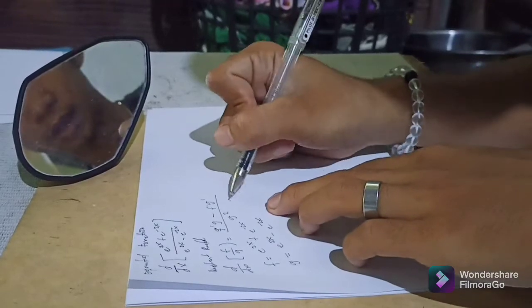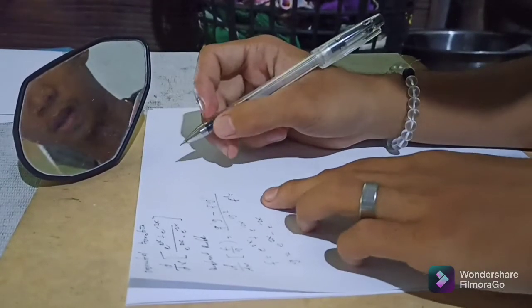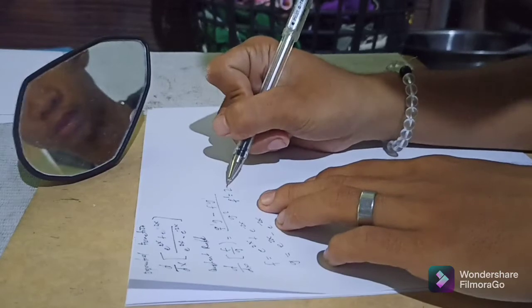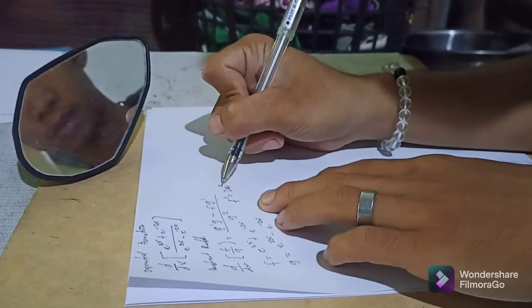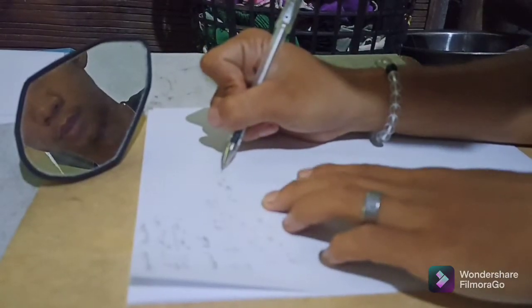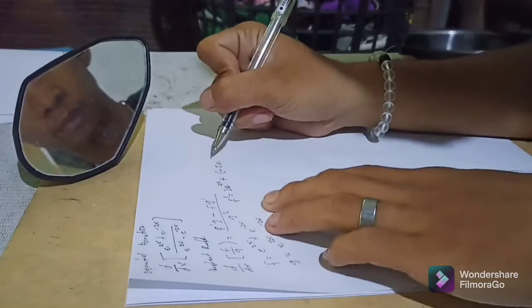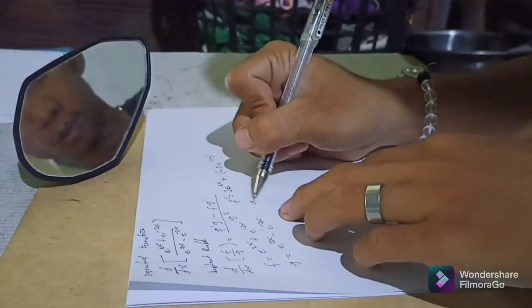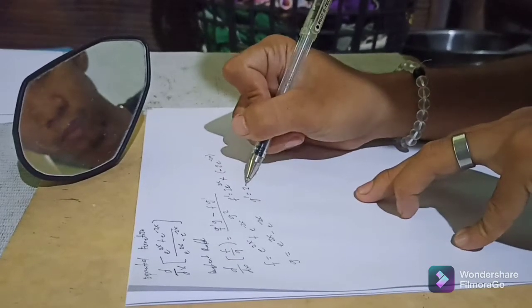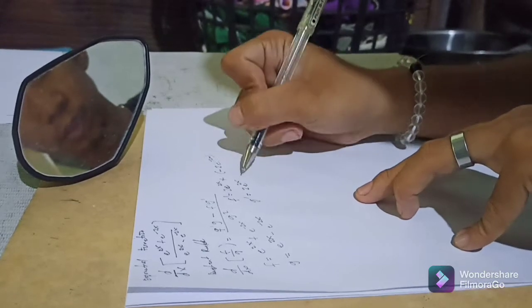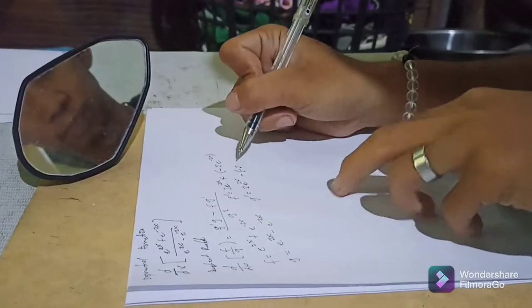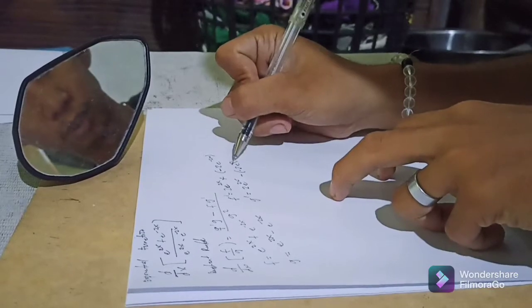Then let's find f prime. f prime is 2 times e to the 2x plus negative 2 e to the negative 2x. g prime equals 2 times e to the 2x minus negative 2, which is e to the negative 2x.